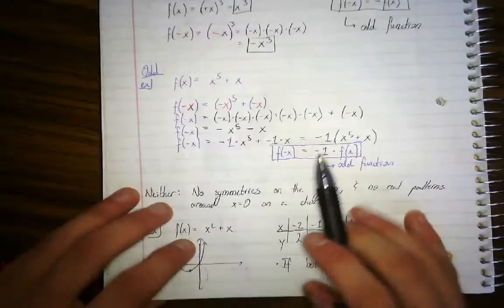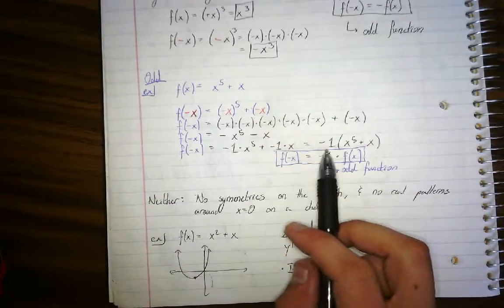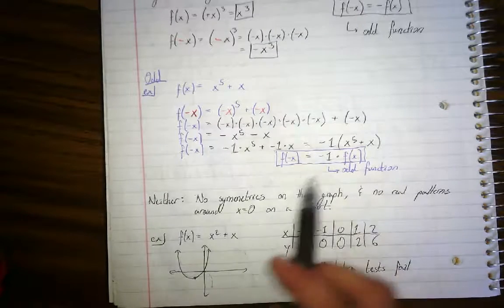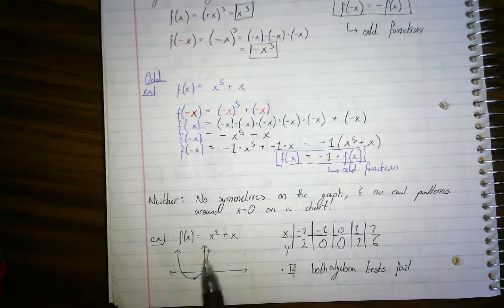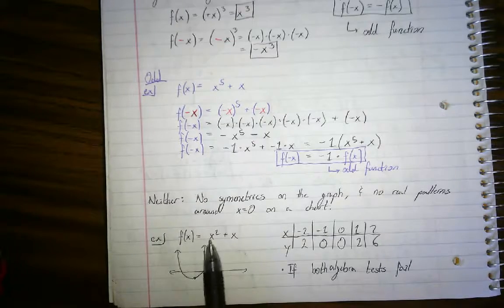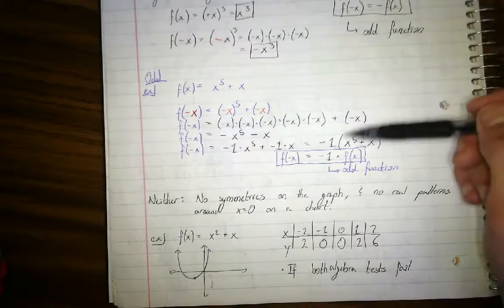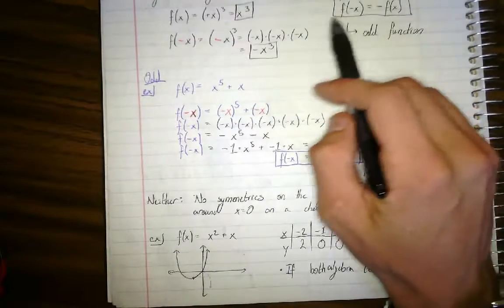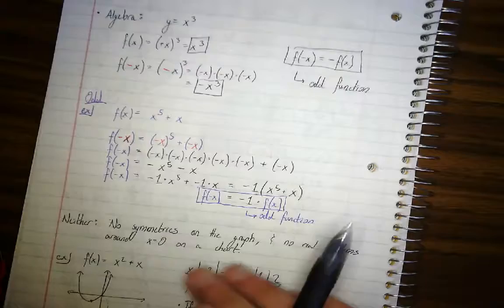Okay, and then finally we did a harder one, remembering we can also check by distributing out a negative 1. And finally for the no symmetry, I actually encourage you to try the even and odd tests for this function, showing that you're neither going to get this result nor the even function result.